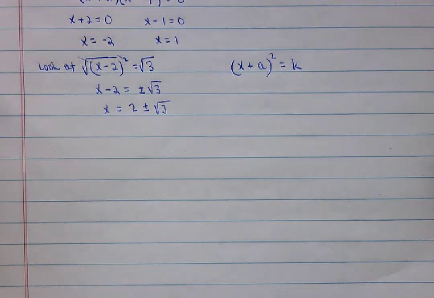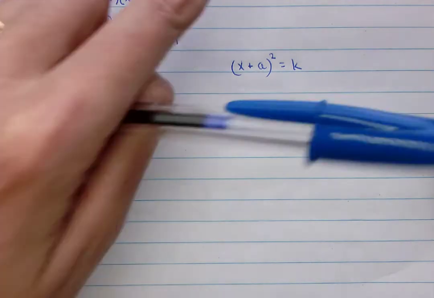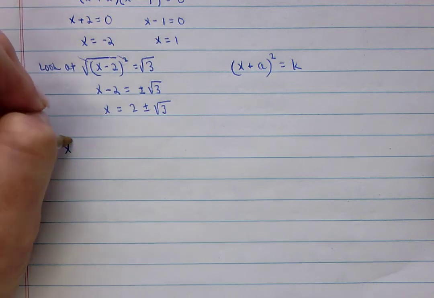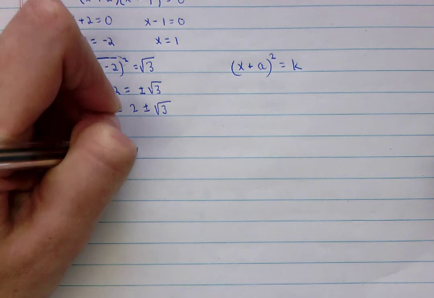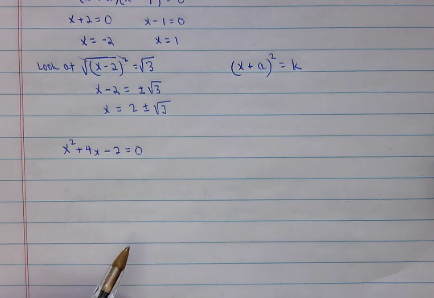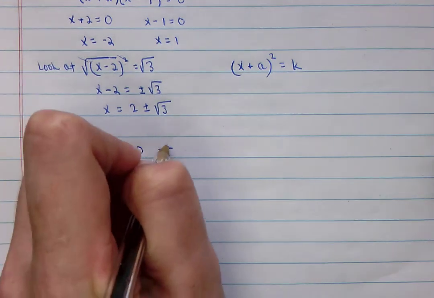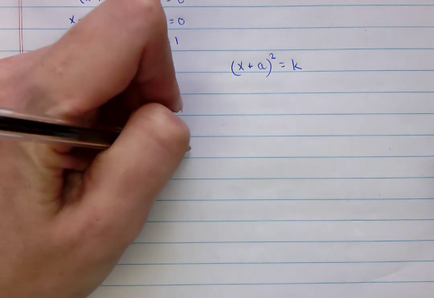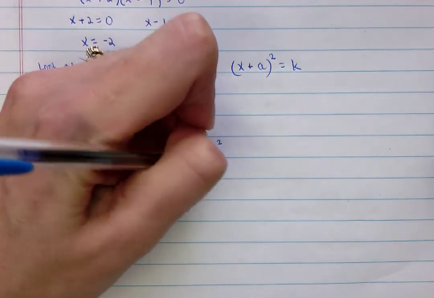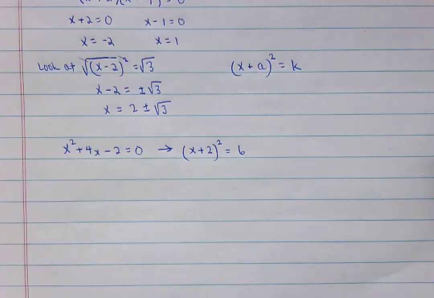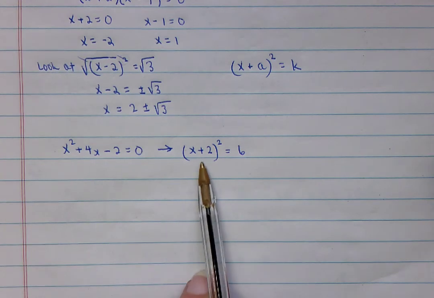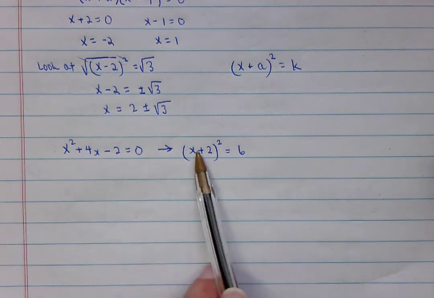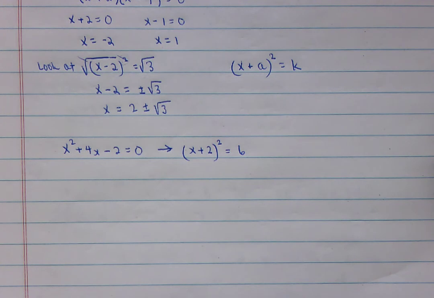So by completing the square, we're going to be able to change this equation right here into this equation, okay? And by changing it into that form, we're going to be able to then take the square root of both sides and then subtract 2 to get our final answer.